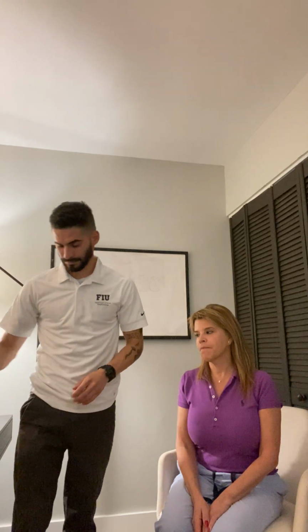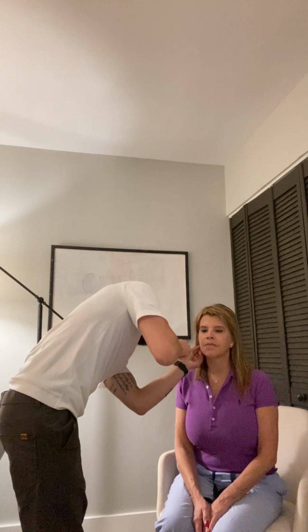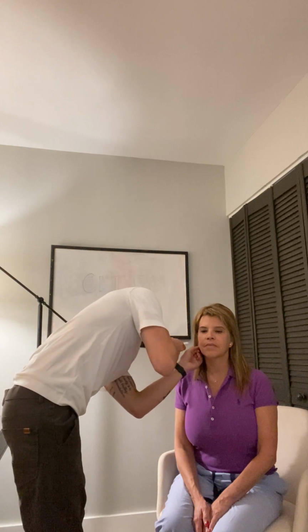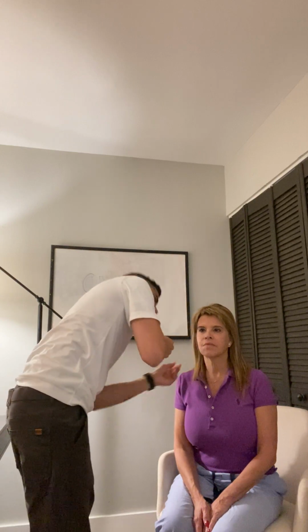Next part of the assessment is your ears. For this, we will grab the otoscope and we will pull gently down on the earlobe and check the tympanic membrane. Looks good. So we're going to switch out the light and check her nose now.